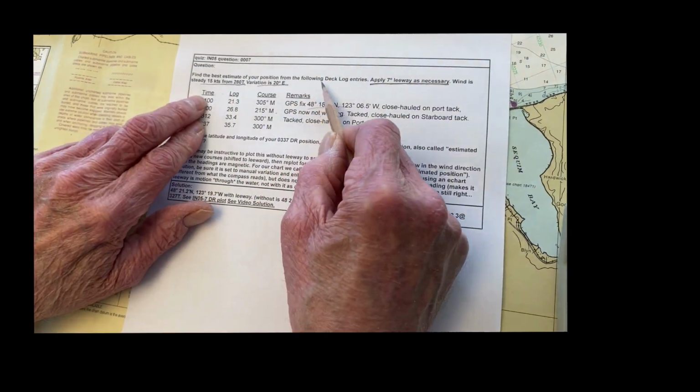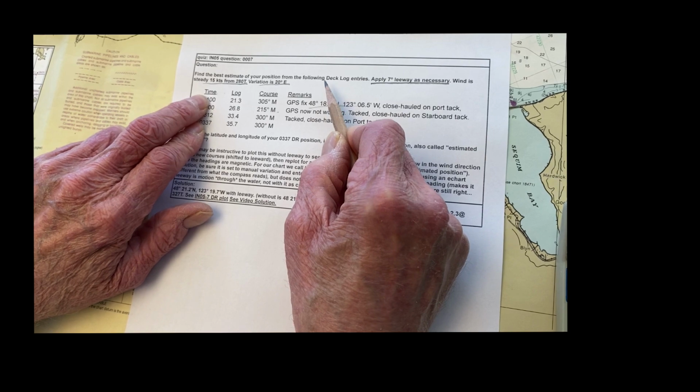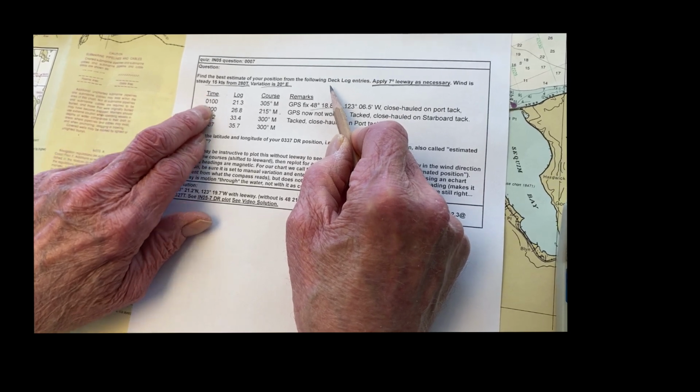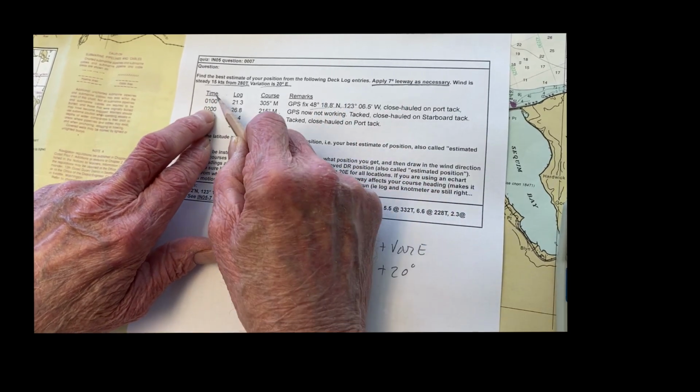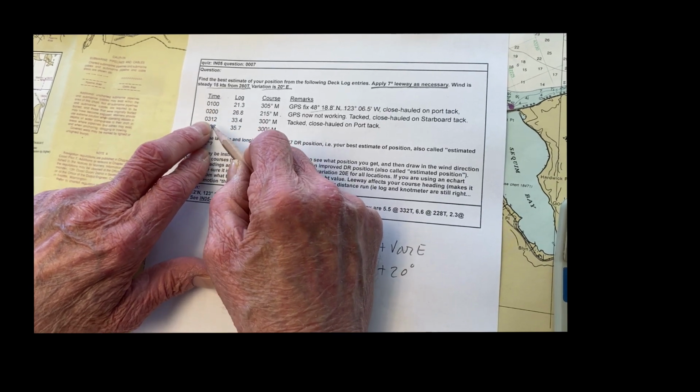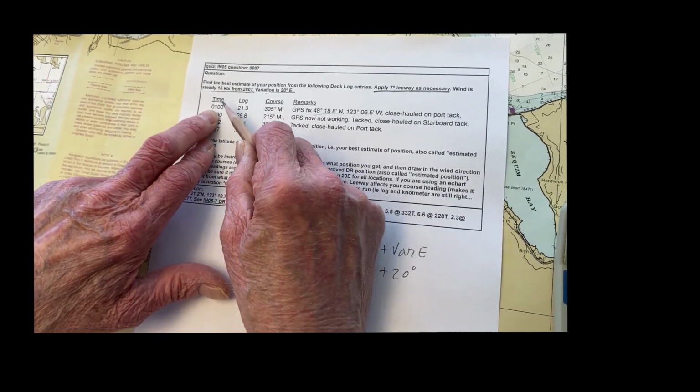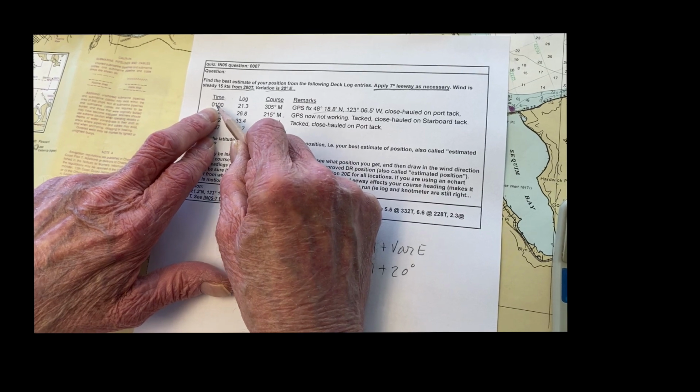But if we want to go back and even retroactively correct for current, or discover there was current, then you need to know how long you're in the current at each step. So we'll label these points with the time.